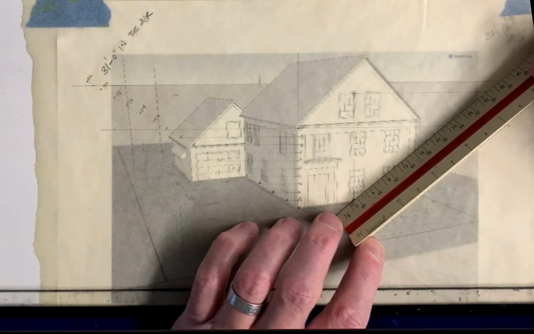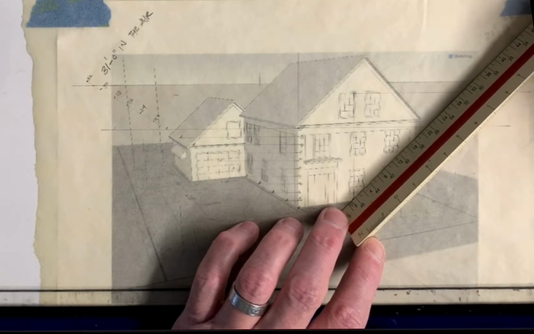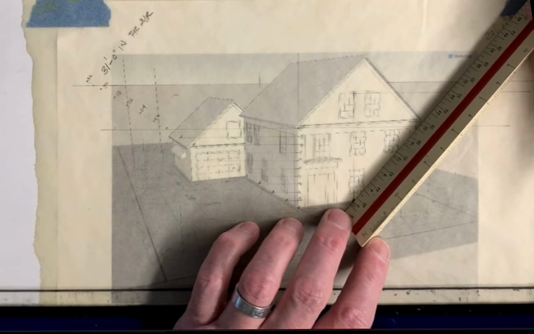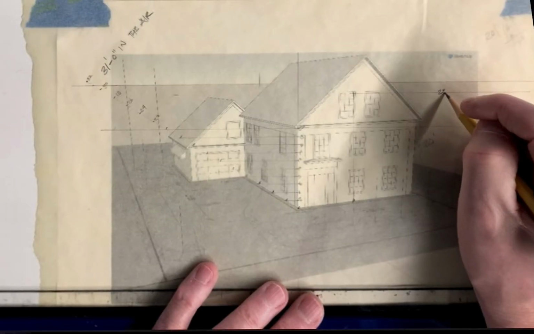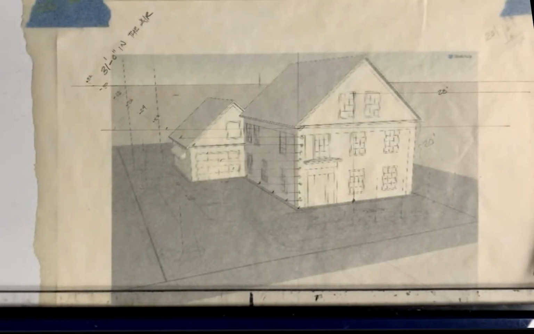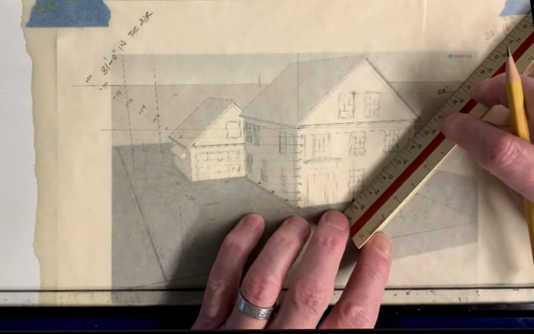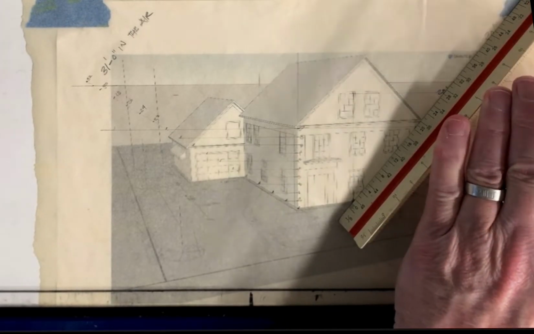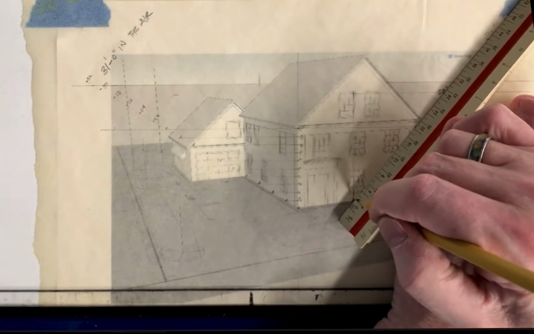There's 0 feet at the base of the house. I spin my scale up till 31 hits the horizon line. There's 31. The top of that window is about 28 feet. Because if I put this at 0 and I put that at 31, all I have to do is see where that, I could mark off, I could do the same thing I did before.